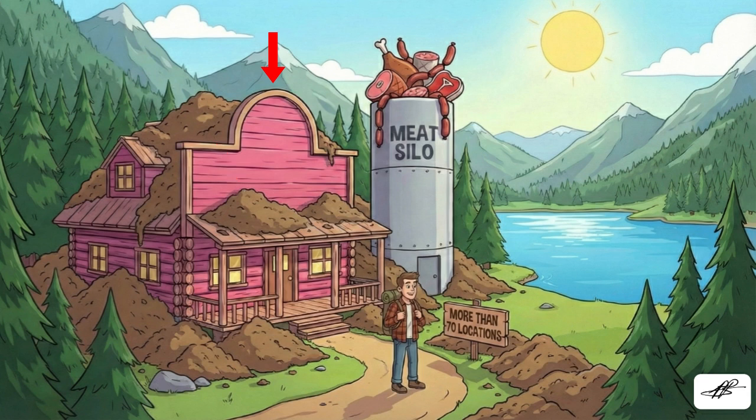The last thing about this lodge is that it kind of has a Wild West look to it, doesn't it? Well, this represents the fact that nodular sclerosis is the most common subtype of classic Hodgkin lymphoma in Western countries.